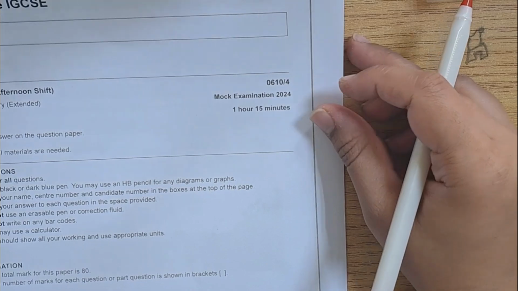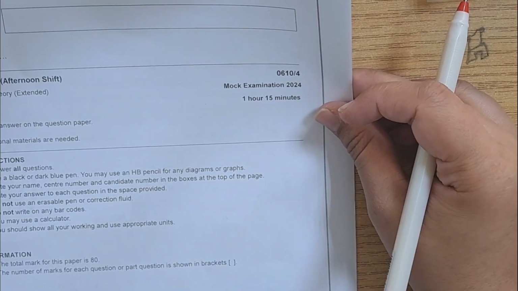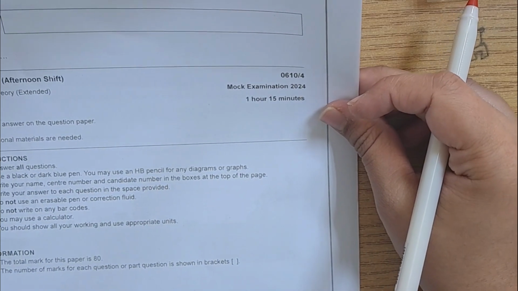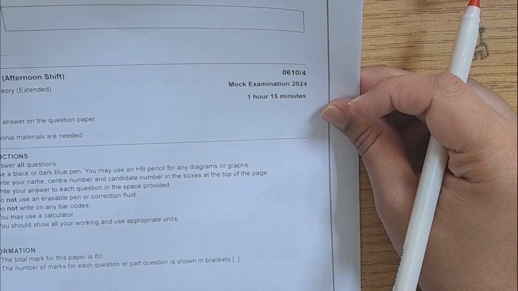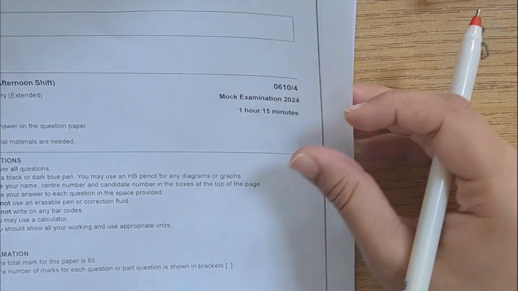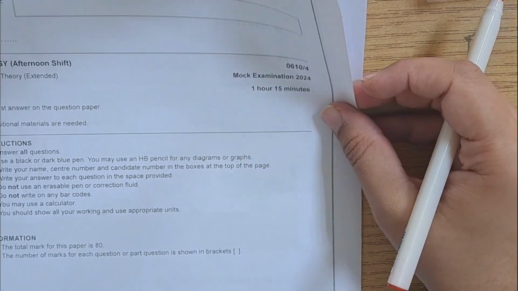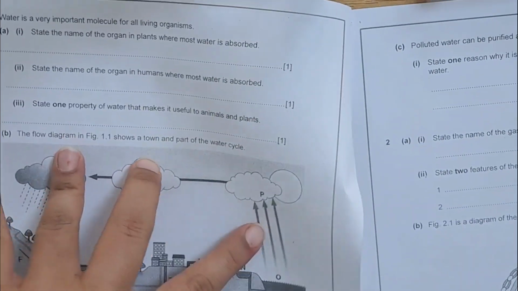Today in this video we are going to discuss the recent mock paper that you've attempted. I'll be quickly going through reviewing the questions and the answers. Please focus and observe what mistakes you have made or what changes could have been done to your answers. Alright, so this is paper 4.